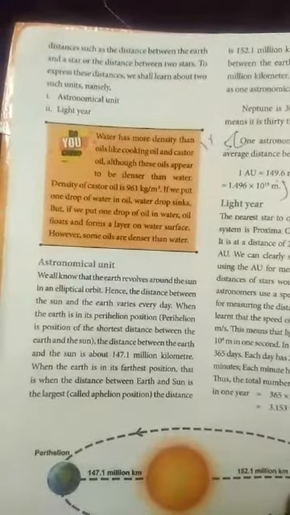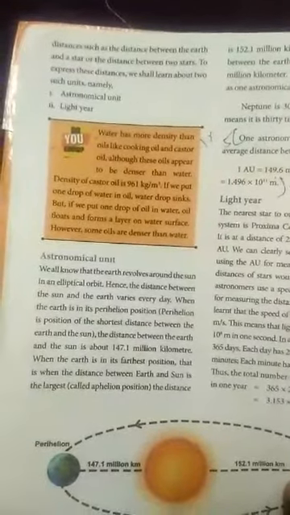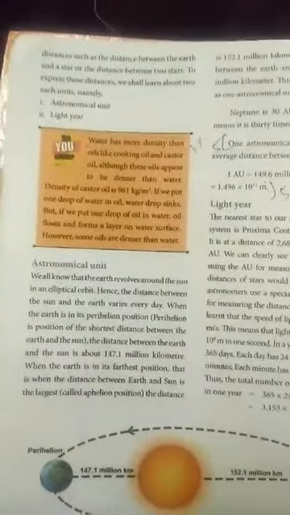It's not only for two materials. From one star to another star, or from earth to another star, the astronomical unit is used for measuring very long distances. We shall learn about two units, namely the astronomical unit and the light year.